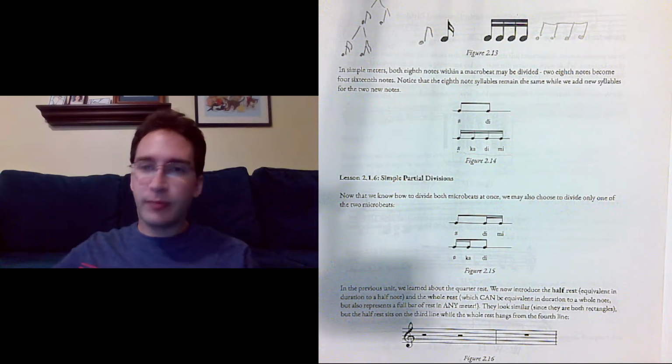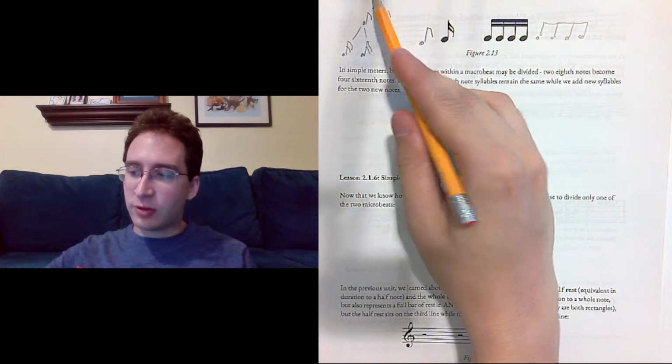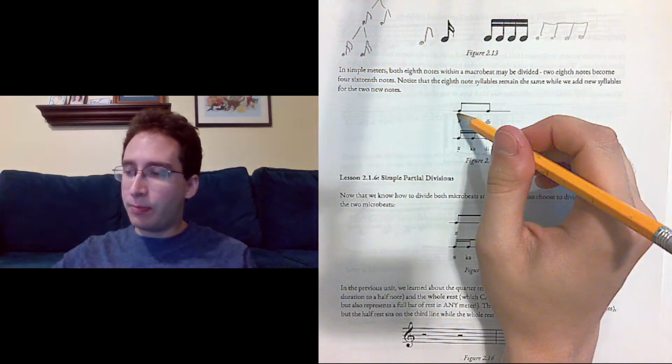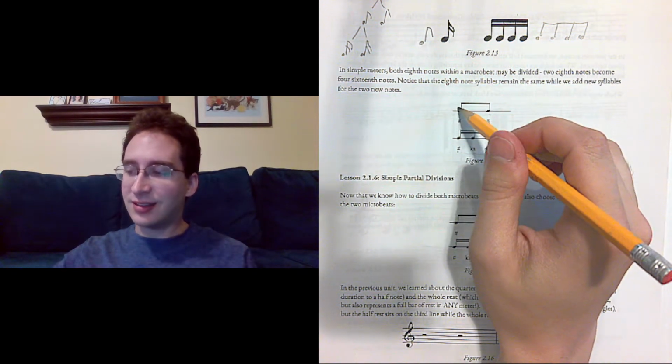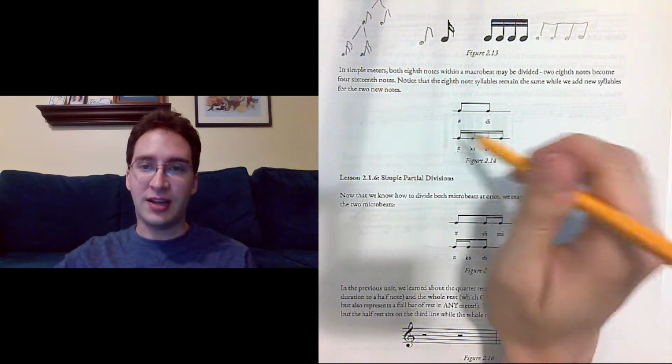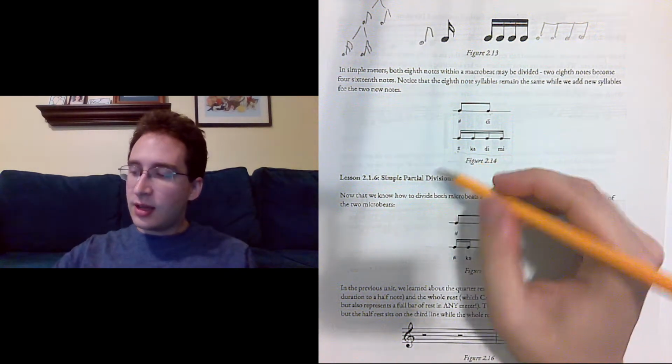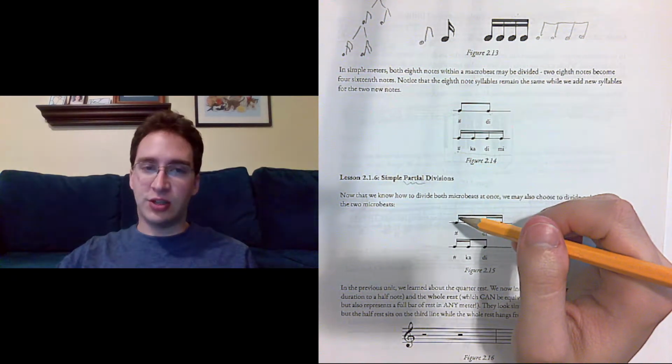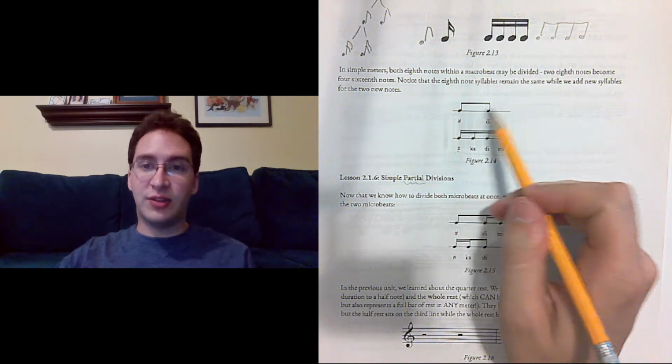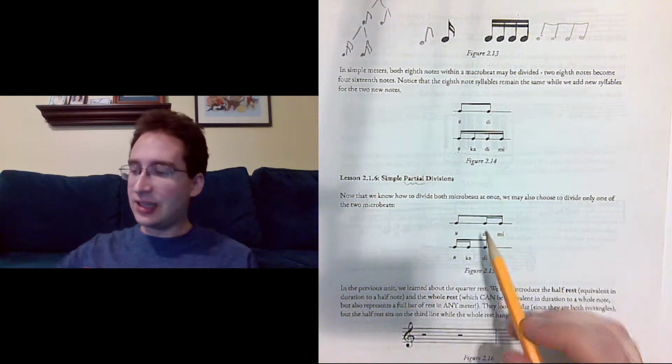Welcome to lesson 2.1.6 on simple partial divisions. The previous lesson was on simple complete divisions, where within each macrobeat, we divided all of the microbeats into divisions. So, one macrobeat quarter note, so both of the eighth notes are divided into 16th notes, both of the microbeats are divided into divisions. Here we're dealing with partial divisions, where only one of the two eighth notes is going to be divided into 16th notes.